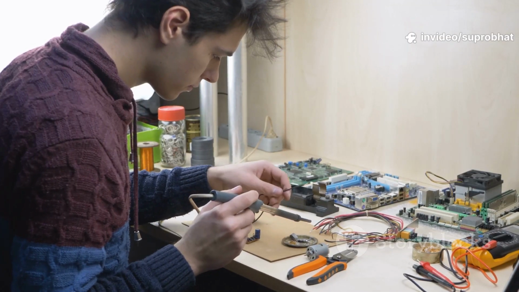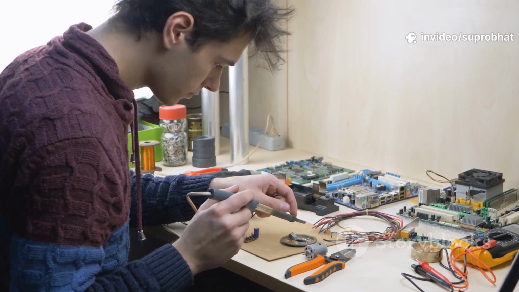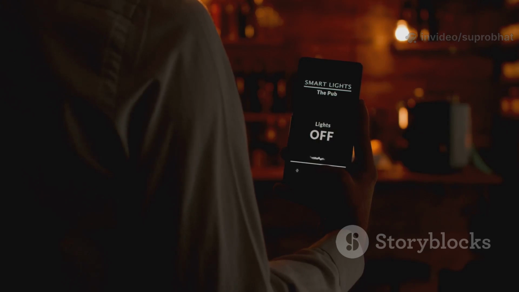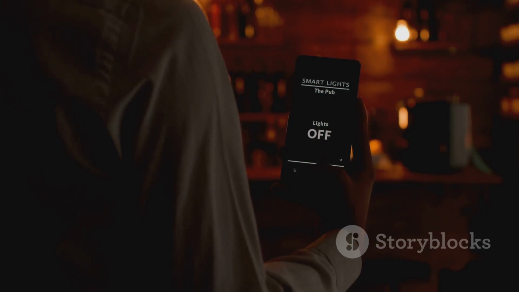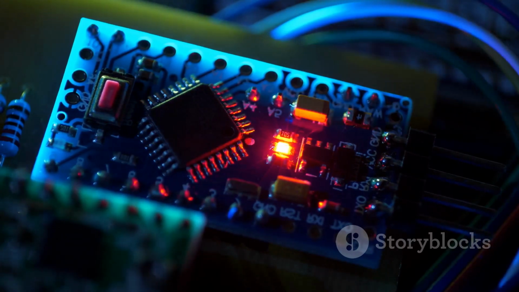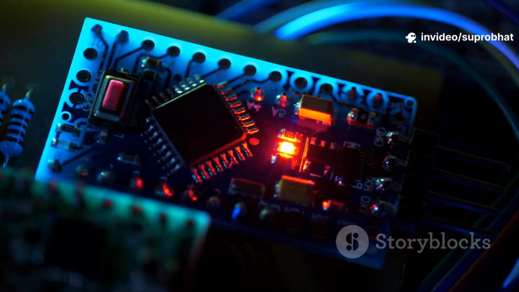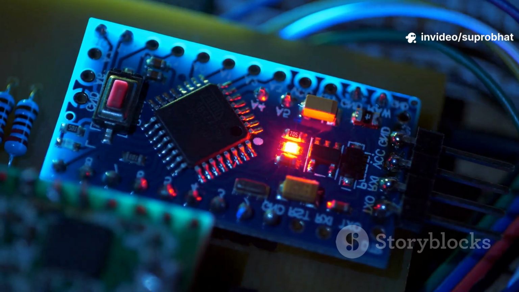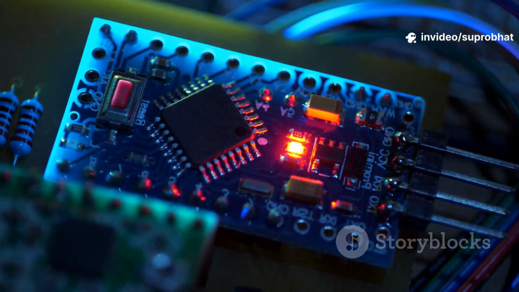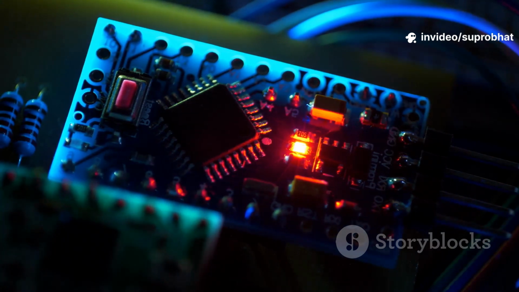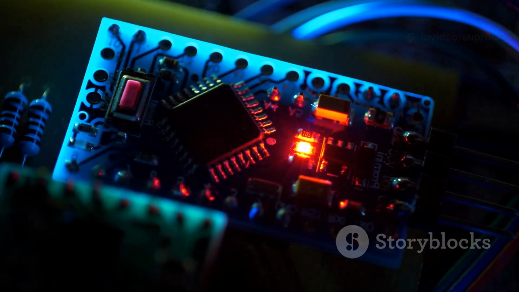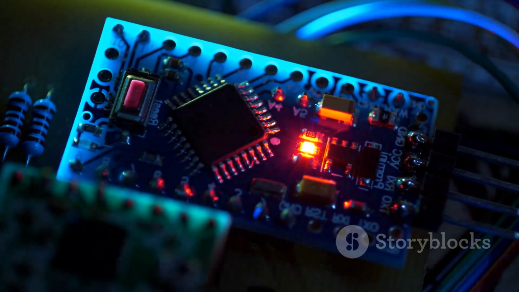Now, let's demonstrate the forced oscillation effect. I'm using a mobile flashlight app that blinks at different frequencies. First, let's set it to 1 Hz. That means 1 blink per second. As you can see, the LED turns on and off, exactly in sync with the blinking light. The circuit follows the external forcing frequency.